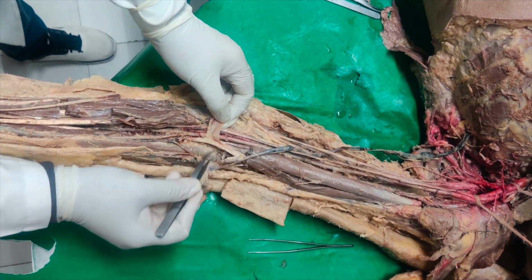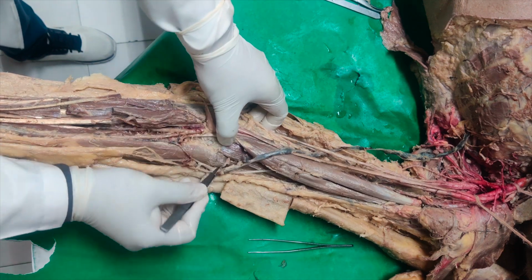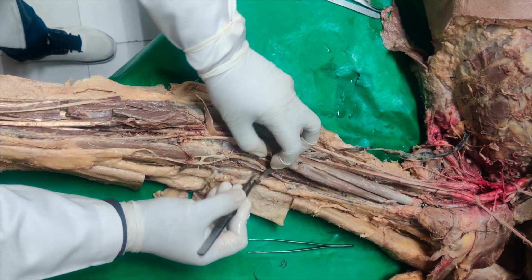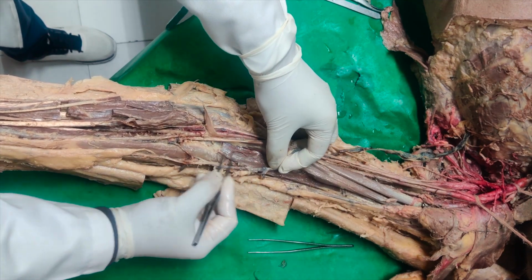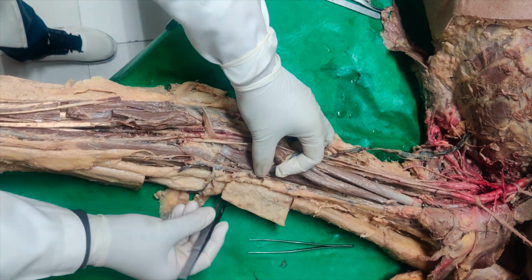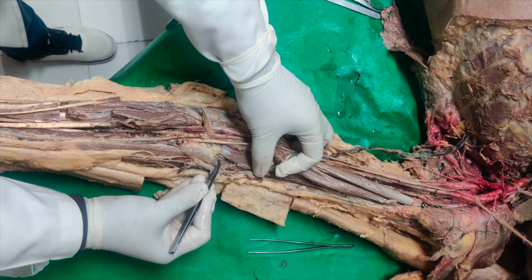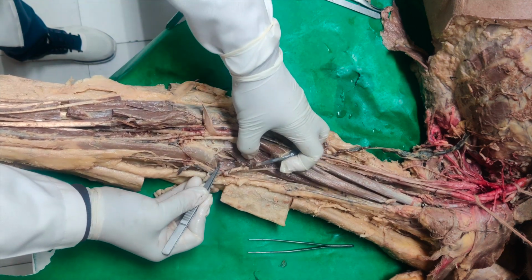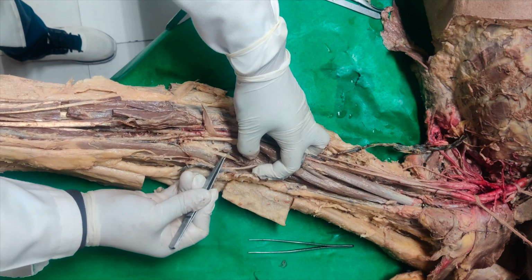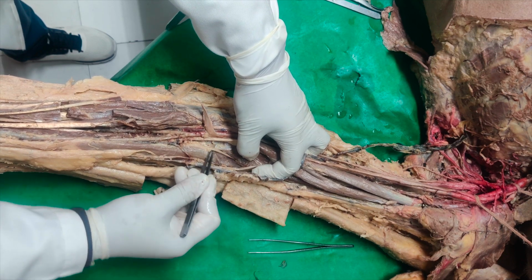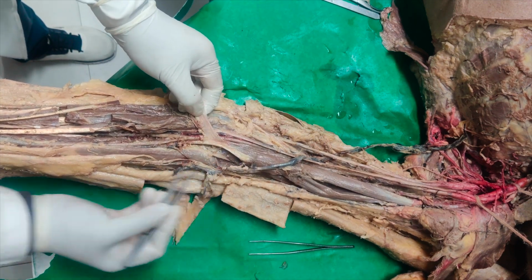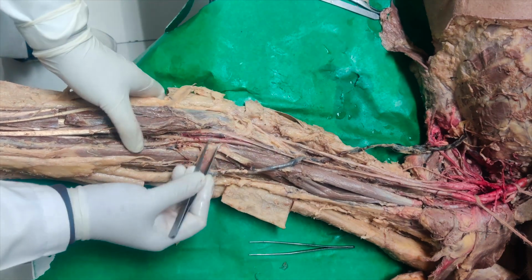To see the fourth structure, the radial nerve, we have to do a little maneuver. You can see over here the two muscles. This is the brachialis muscle, and this is the brachioradialis muscle. The radial nerve is present in between these two muscles. When I pull the muscles on both sides, you can see the radial nerve coming over here. This is the radial nerve, a content of the cubital fossa. These are the four contents of the cubital fossa that you can identify. Thank you.